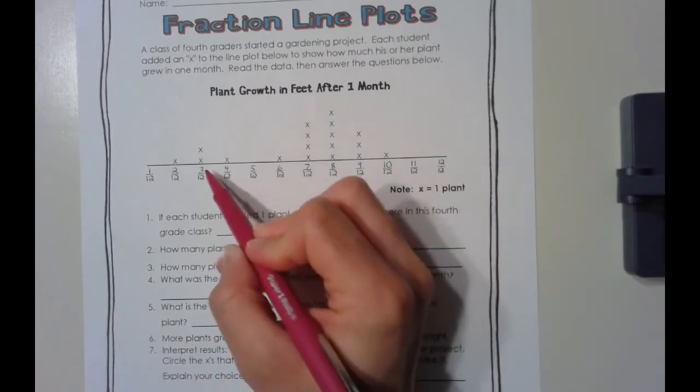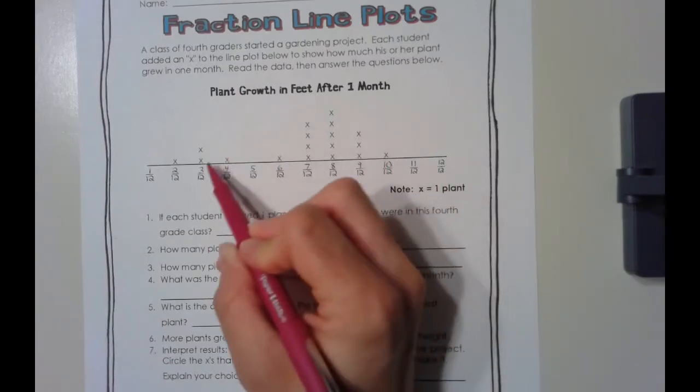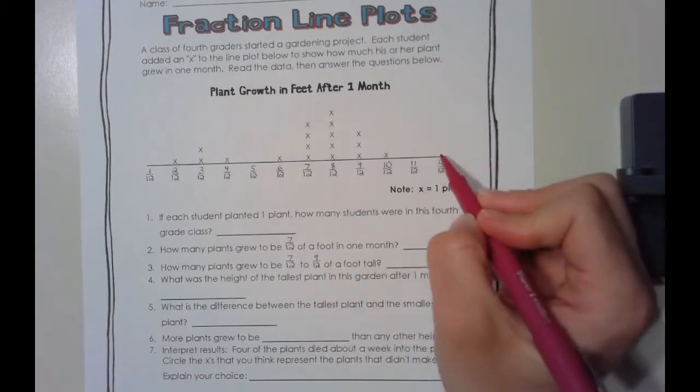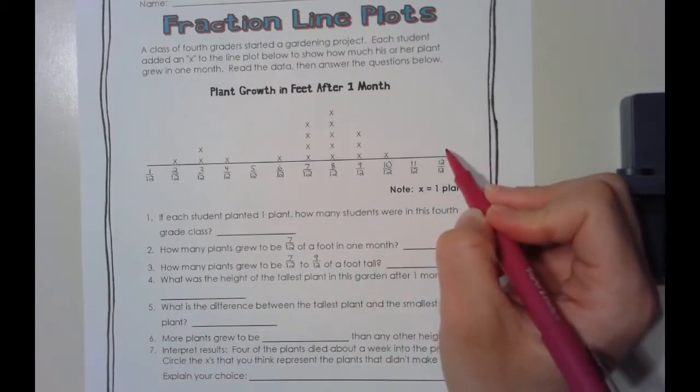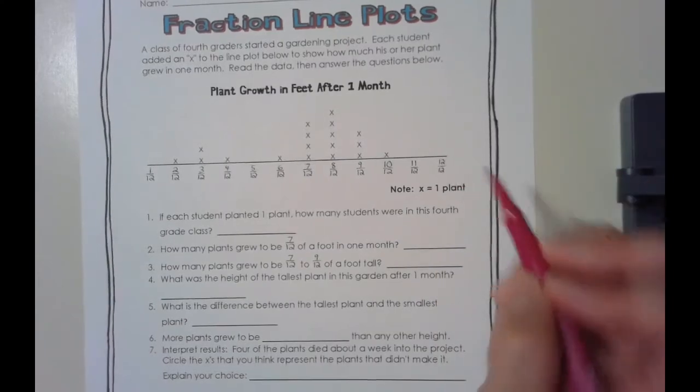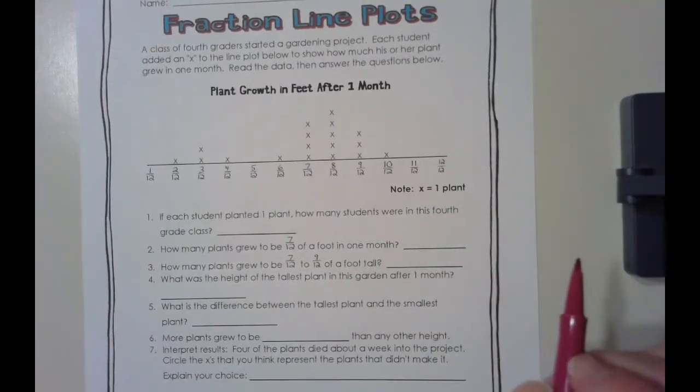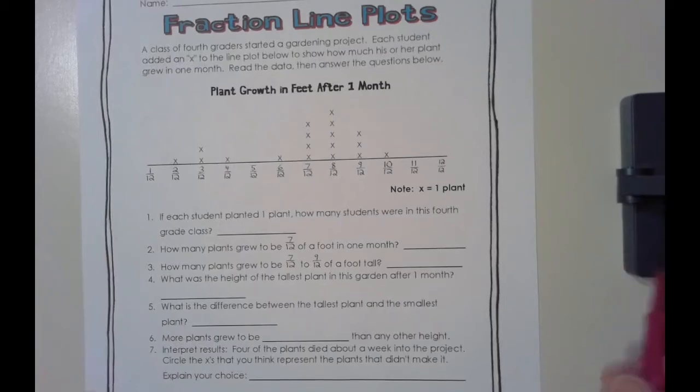So as you can quickly see, there are no plants in this graph that are a foot tall. They're all under 1 foot tall. Okay, and 1 foot would be 12 inches. So all of these plants are fairly short still, but they've only been growing for a month.